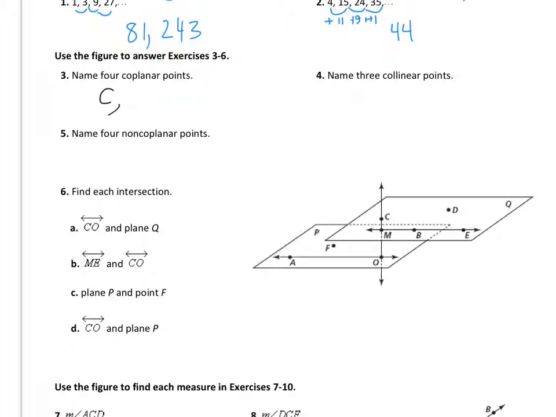M is the intersection of it, it looks like, so I'm going to go with M, then B, E, comma, D. C is hard to see. I think if C, M, O are all going through the two planes, Q and P, then there's no way that C and M can both be on the same plane. So I'm going to say that M, B, and E are on the plane and C is off the plane.